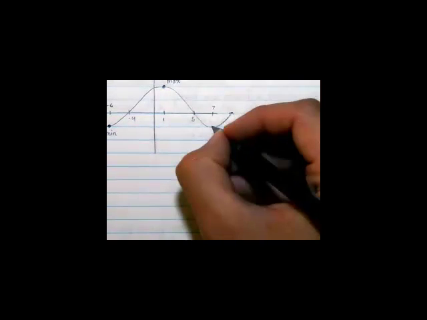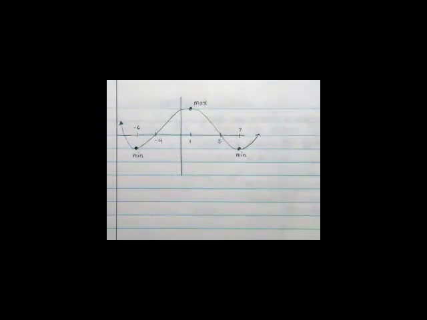Up here is a max. And that point there is a min. Okay, so based on that, can we identify intervals where this thing is increasing or decreasing? And the intervals we want to describe are x values. So from what x value to what x value is it increasing? Or from what x value to what x value is it decreasing?